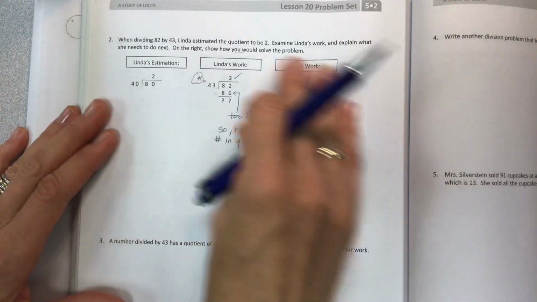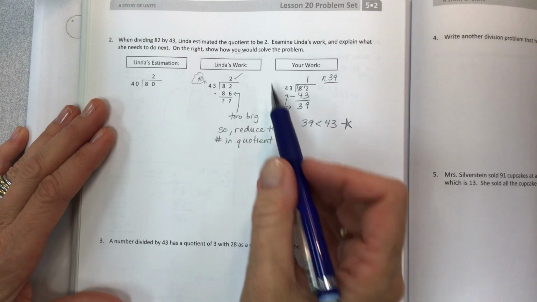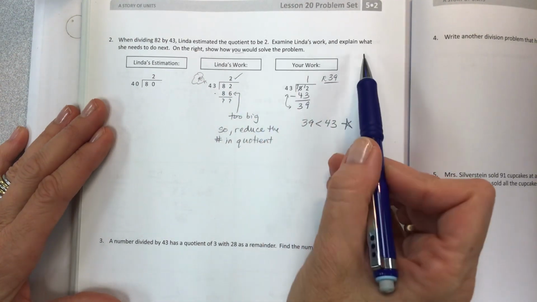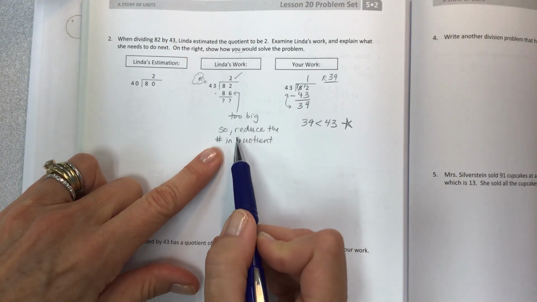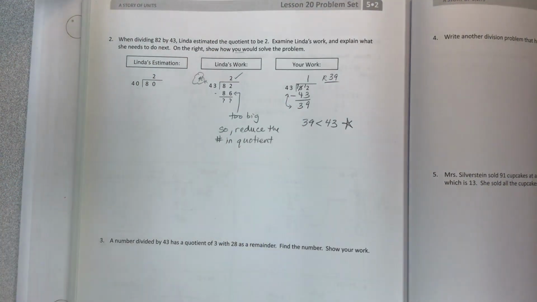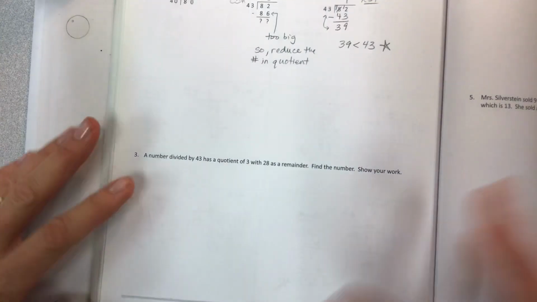Okay? So that's kind of how you want to solve it. When you show how you solve it and you explain what she needs to do, you just want to make sure you write down, reduce the number in the quotient. Okay? That's the big step there.